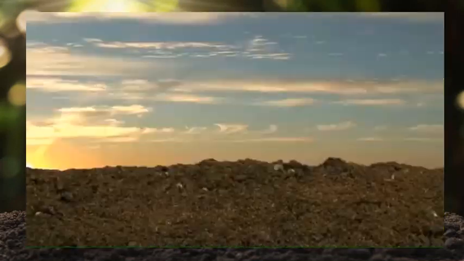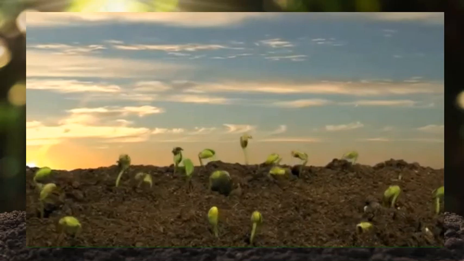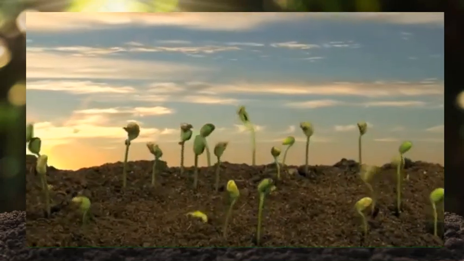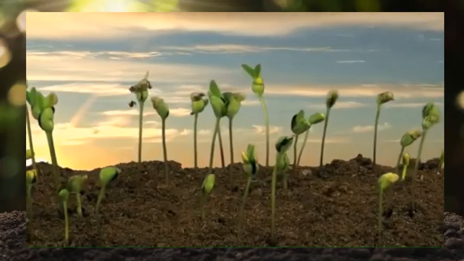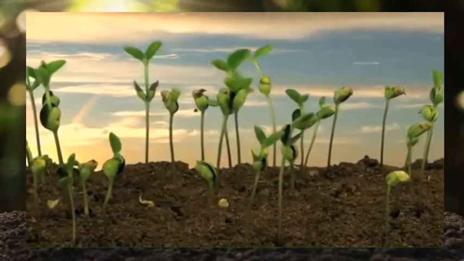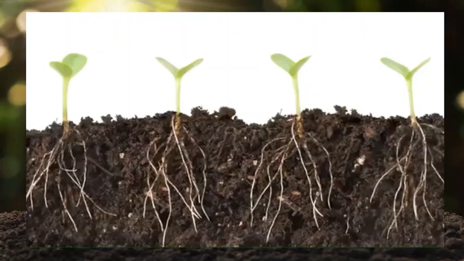Plants get the food and water they need to grow from soil. Plants absorb food called nutrients from their roots. Besides providing food and water, soil helps plants stand tall by holding their roots in place.